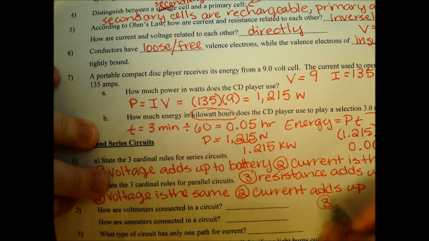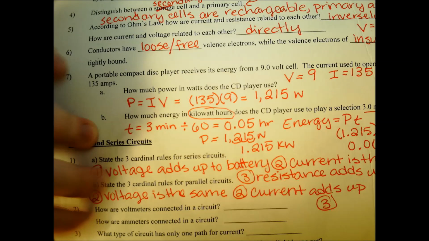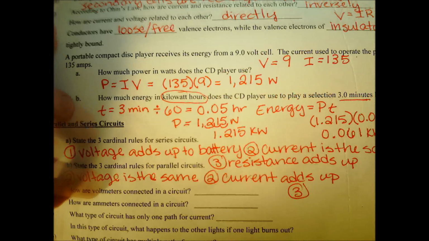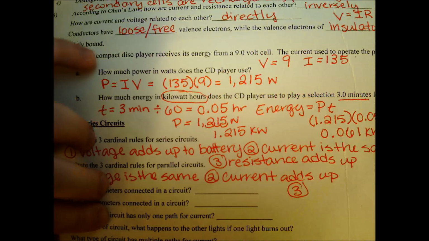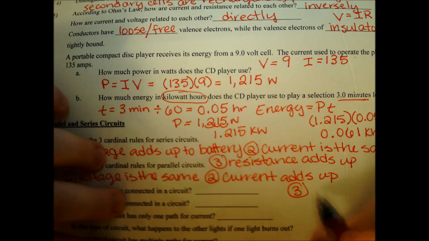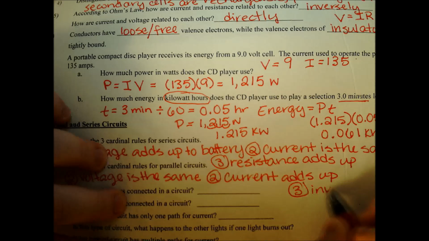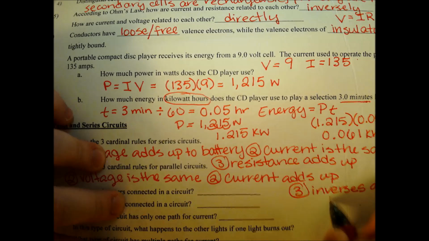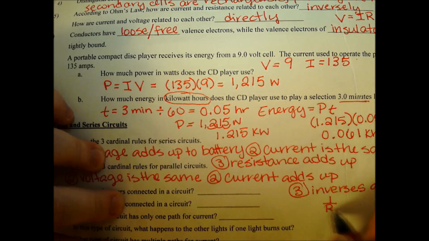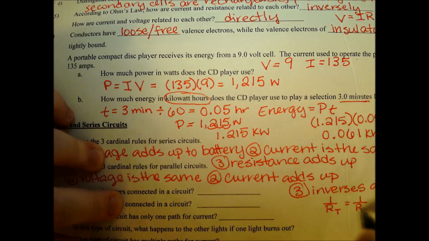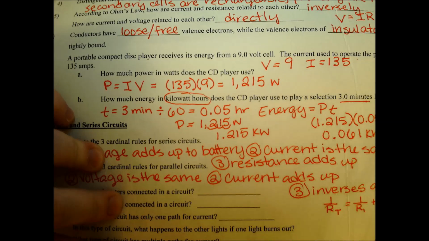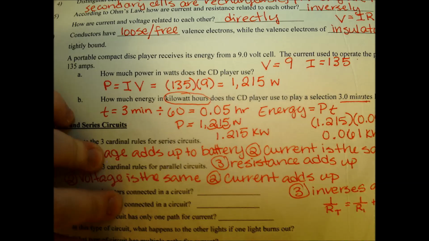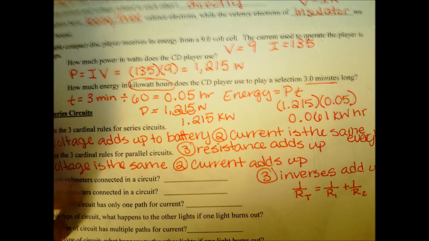And it's the third one that's a little bit funny. Resistance in a parallel circuit, the inverses add up. What I mean there is that the formula looks like this. So you have to take the reciprocal of each resistor and add those up.